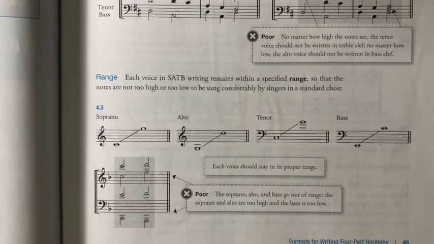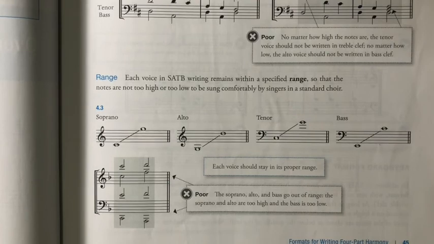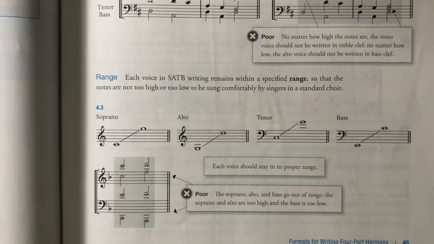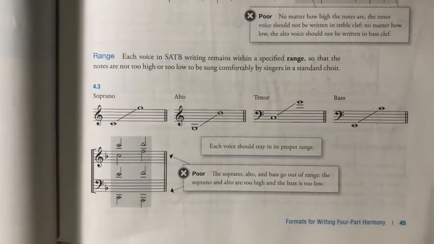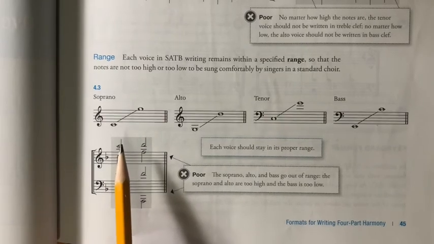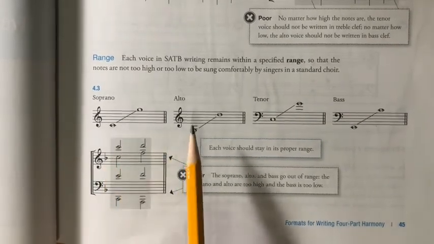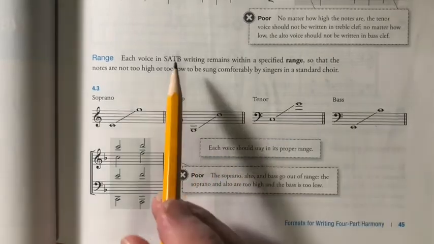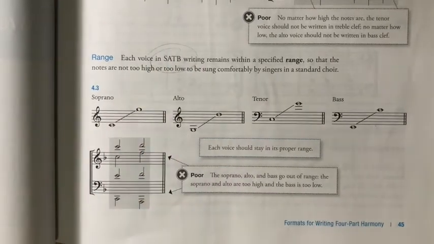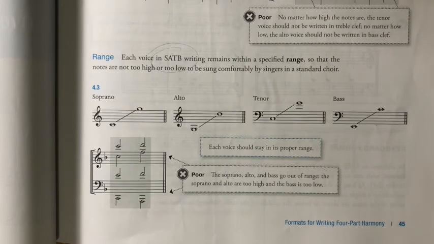Hello, I'd like to go through the material you'll need to do this week's written assignment on four-part writing. We're looking at a page from our textbook. It's page 45, you'll see right here. And here are the voice ranges for soprano, alto, tenor, and bass, because we're going to be doing SATB writing, that is, four-part choral writing.